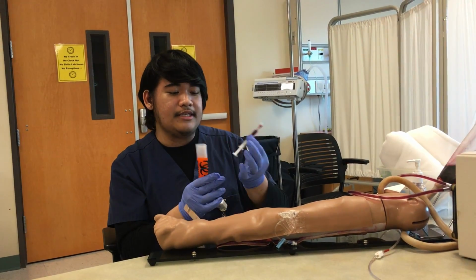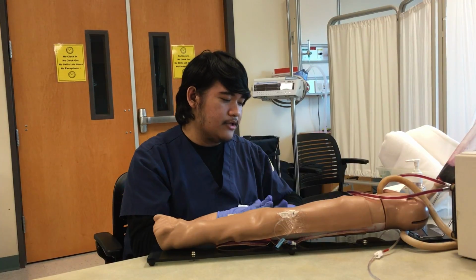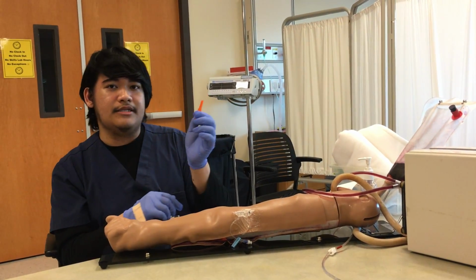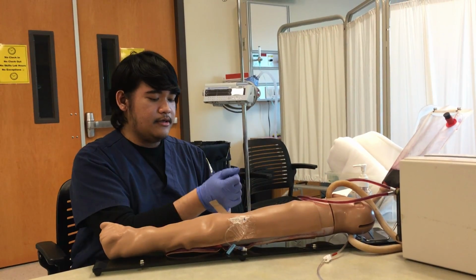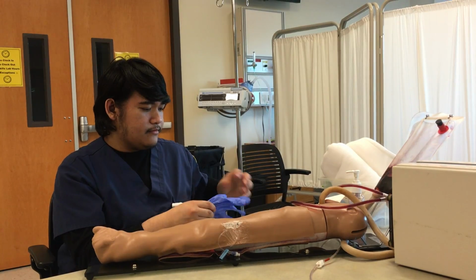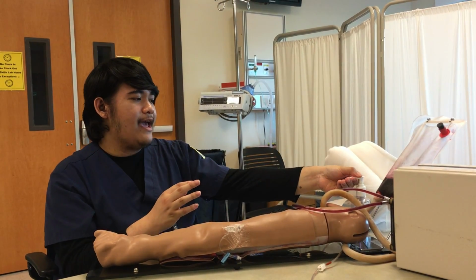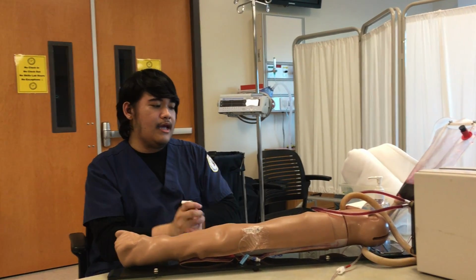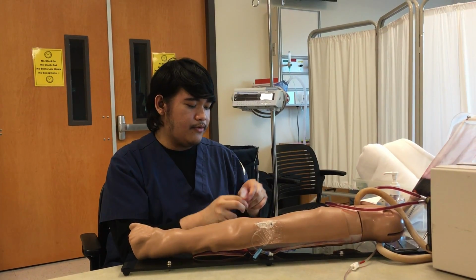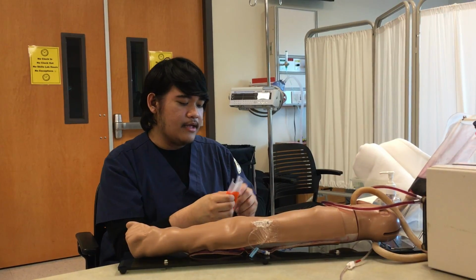Now that this is in the biohazard bag, I could toss everything away. Toss this in the sharps container. Take off my gloves. Wash my hands. And then make sure that I run this into the lab.